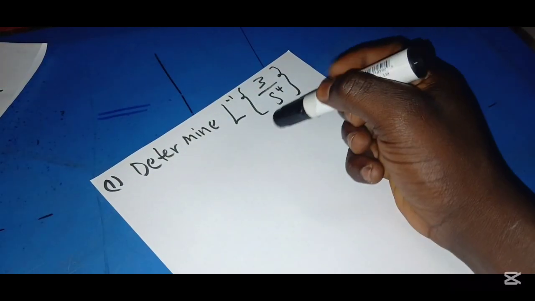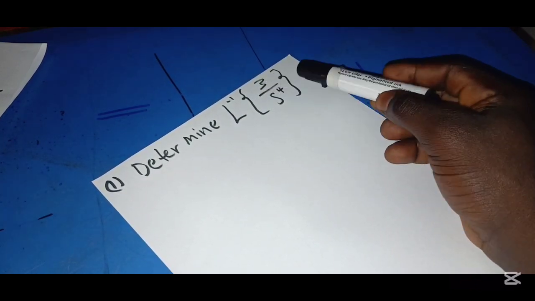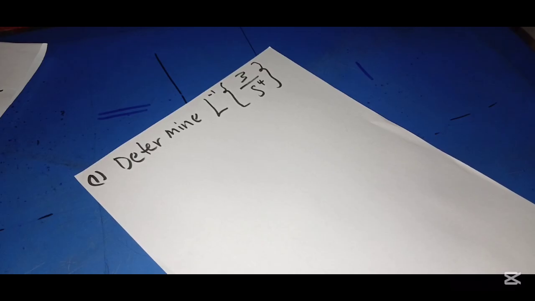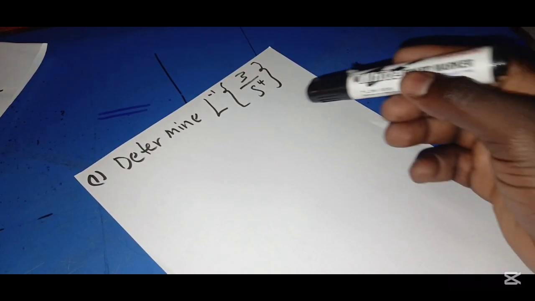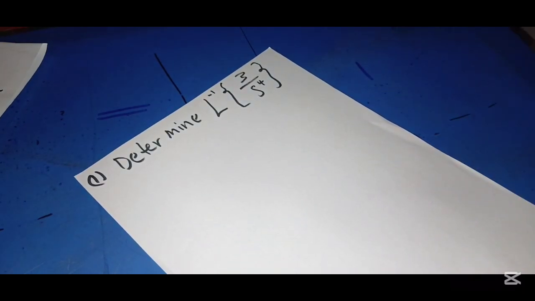So find the Laplace inverse of 3 over 2 s to the power 4. The first thing you need to do is look at the question very well and see which function form it is of.